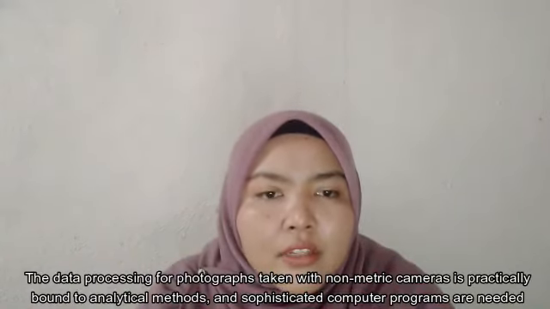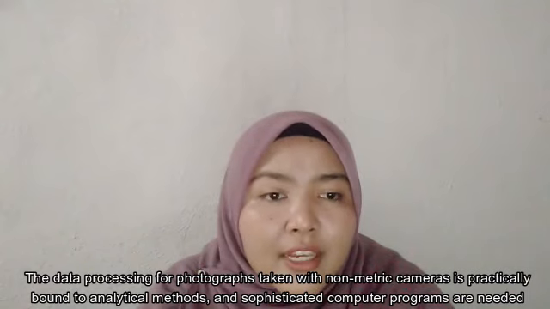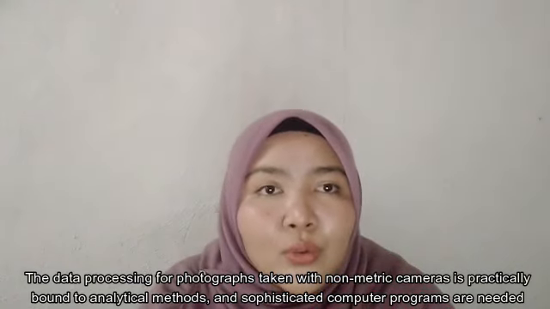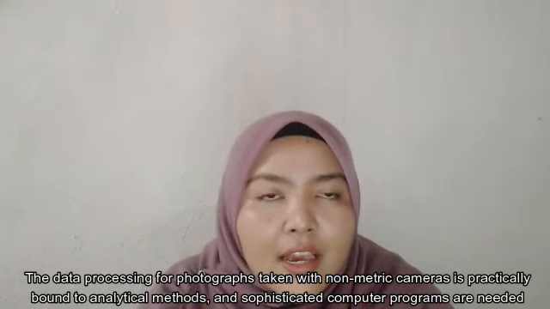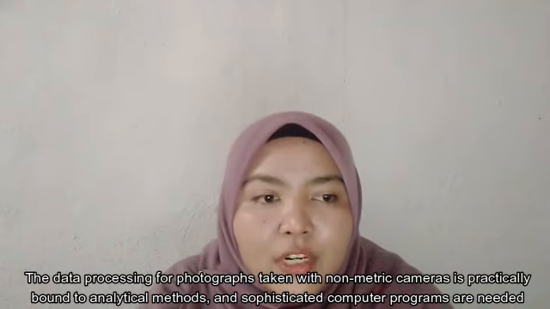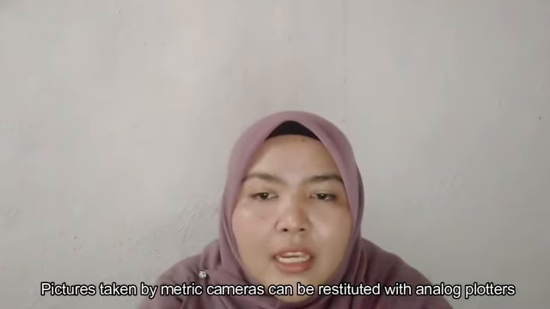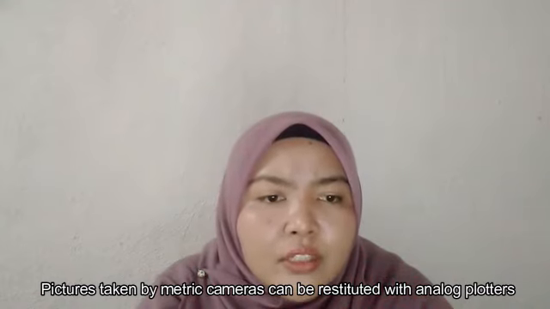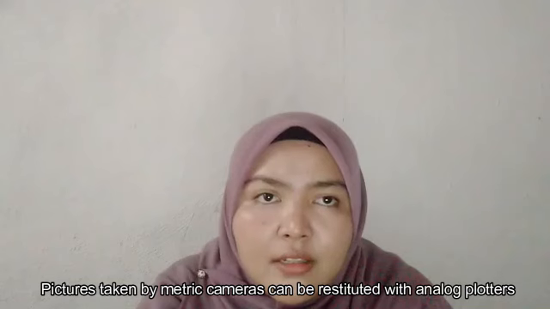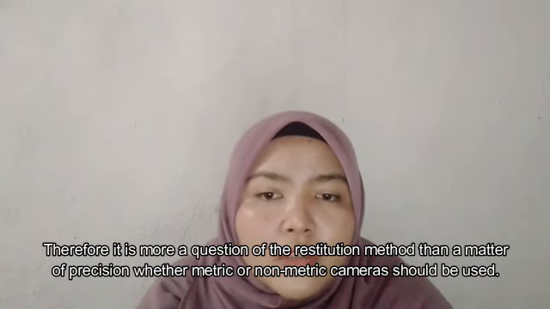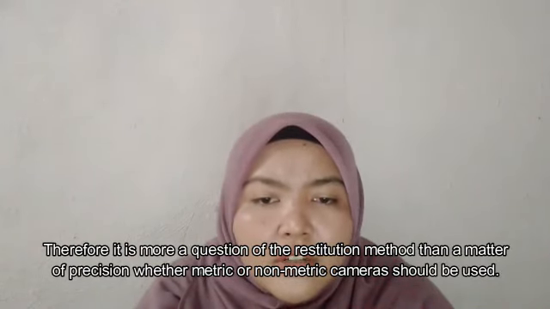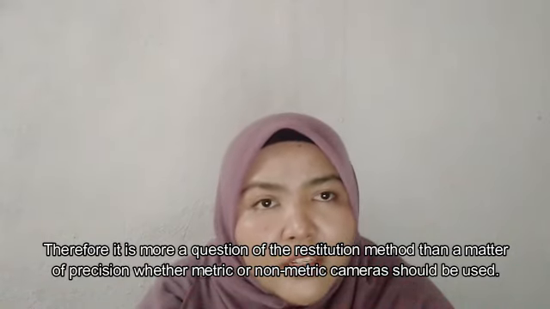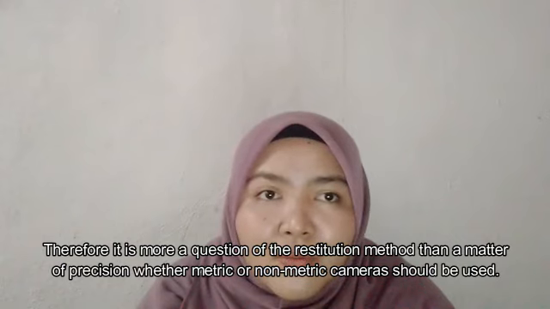The data processing for the photograph taken with a non-metric camera is partially bound to analytical methods, and sophisticated computer programs are needed here. Picture taken by metric camera can be restituted with analog plotters. Therefore, it is more of a question of the restitution method than a matter of precision whether metric or non-metric camera should be used here.